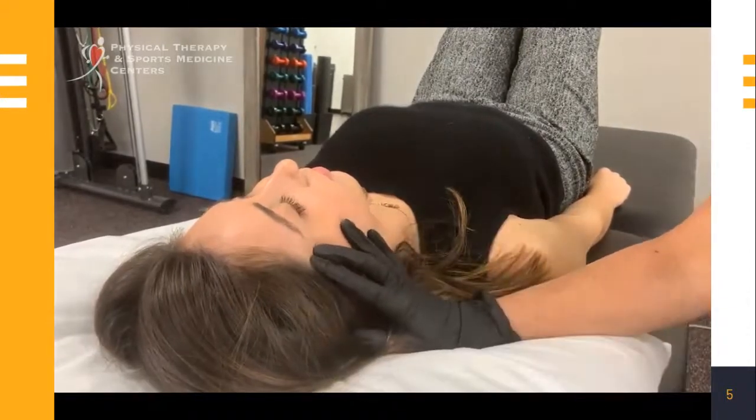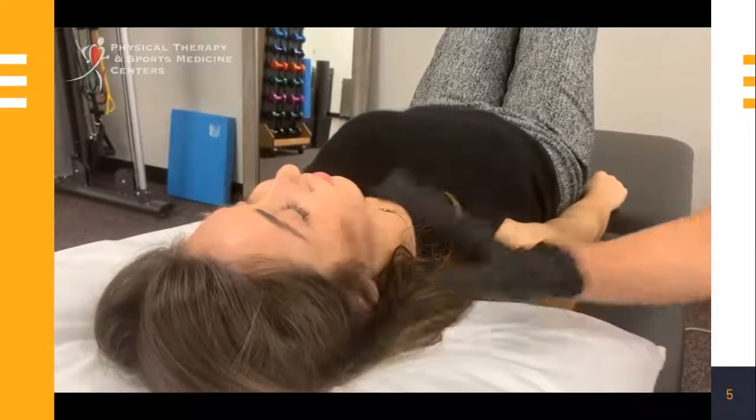And release any of those trigger points. Okay. That felt good.